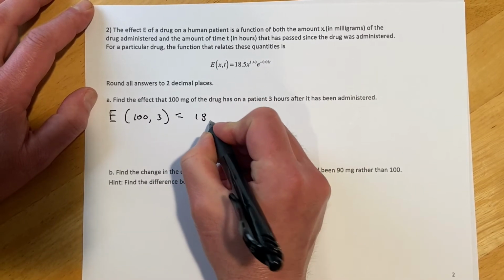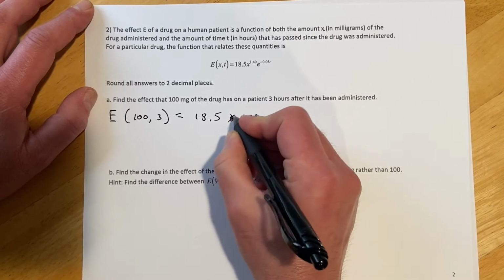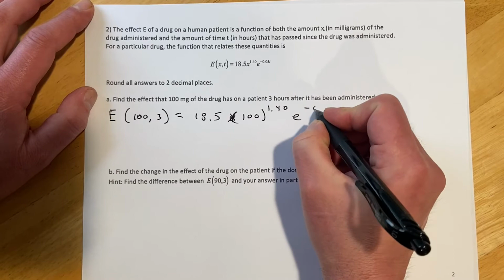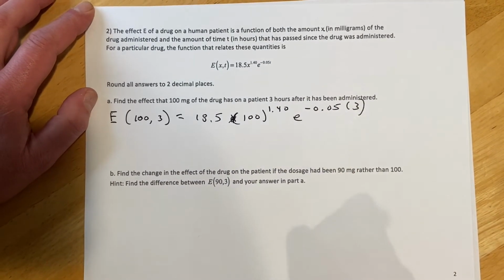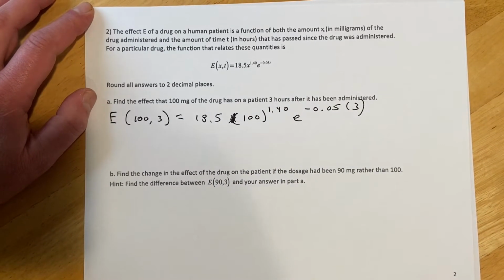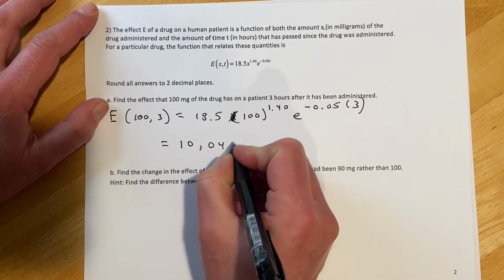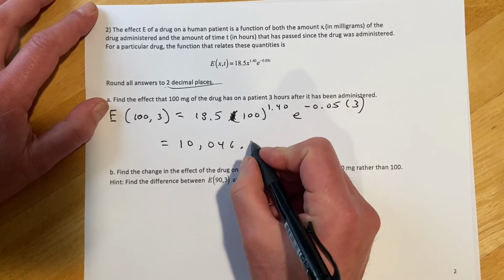So that's going to go 18.5 times, oops, not X, 100 to the 1.40, E to the negative 0.053. And then you'll just toss all that in a calculator. And when I did that, I got 10.46, 2 decimals, so 0.80.